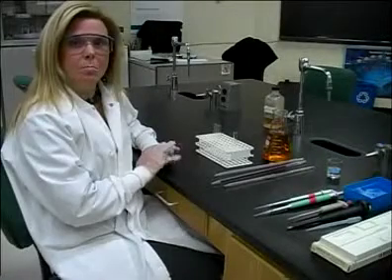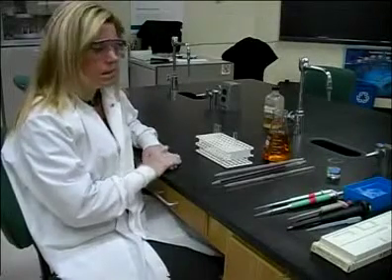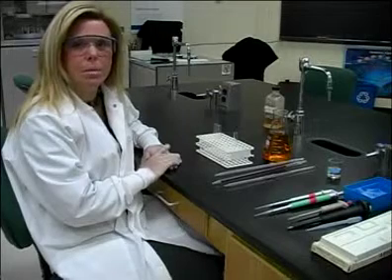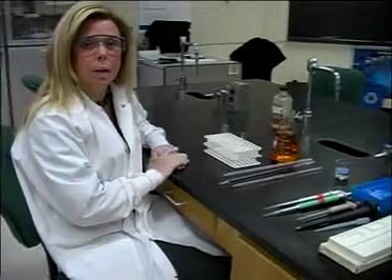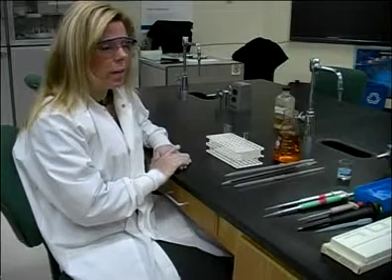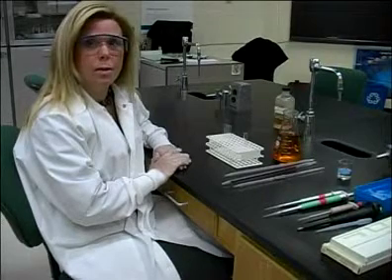Today I am going to show you some basic pipetting and techniques, some of the pipettes that are used most commonly in the clinical laboratory setting, and how they're used, what they're used for, and their appropriate use.